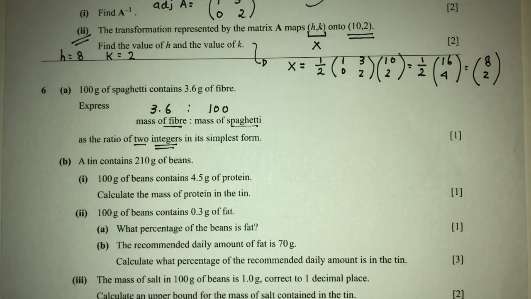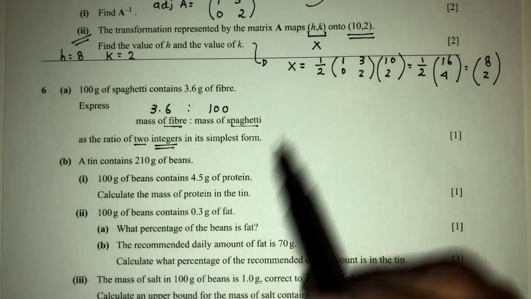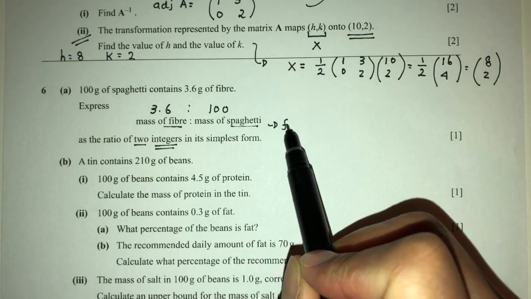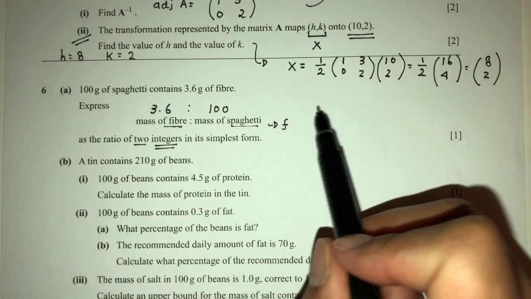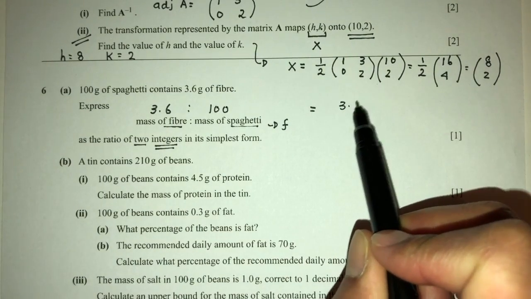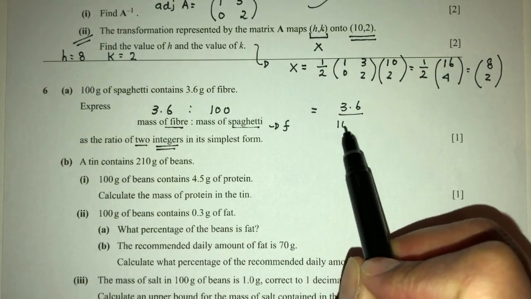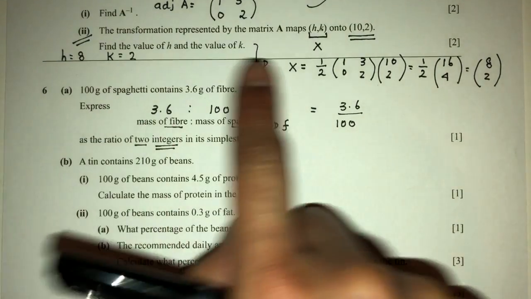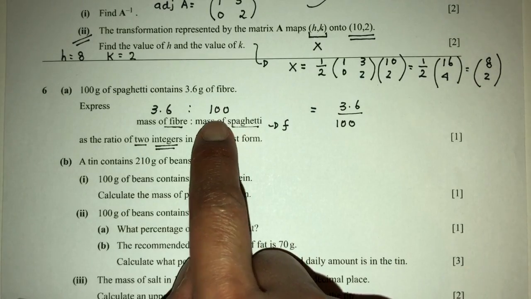Now to express them as integers, what I like to do is, another way to think about ratios is fractions. We can rewrite this as 3.6 over 100. So I like to take the small number, put this on top, and the larger number at the bottom.